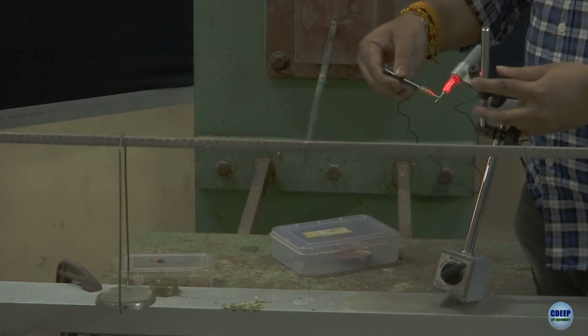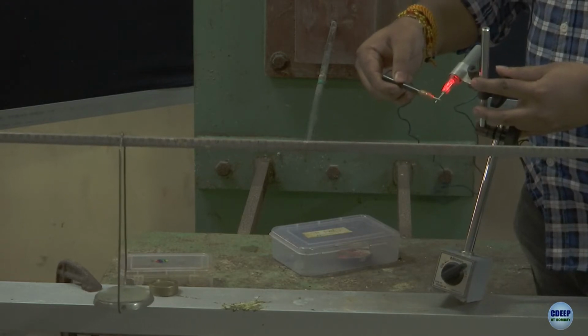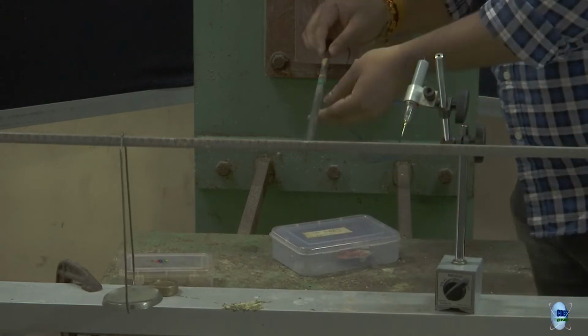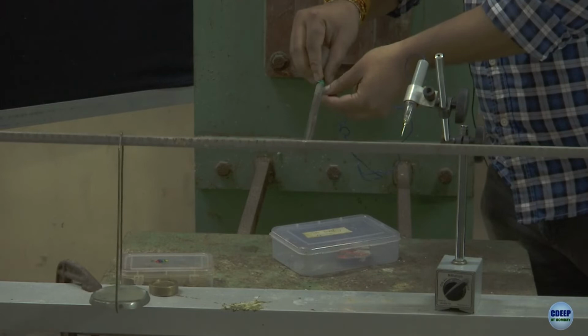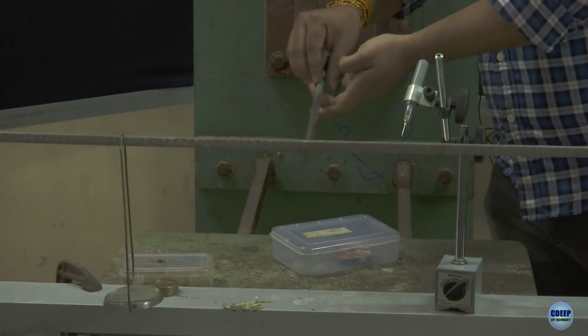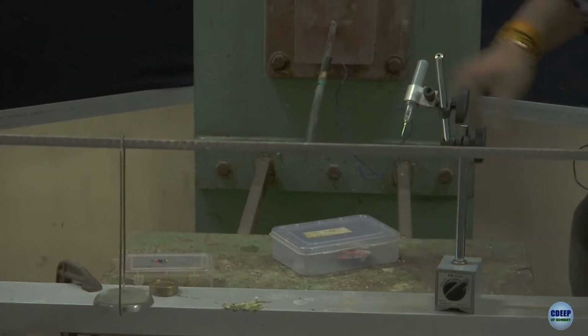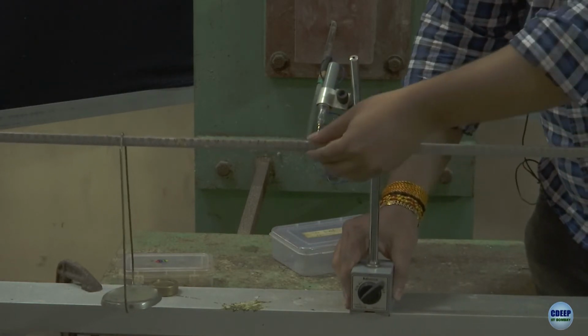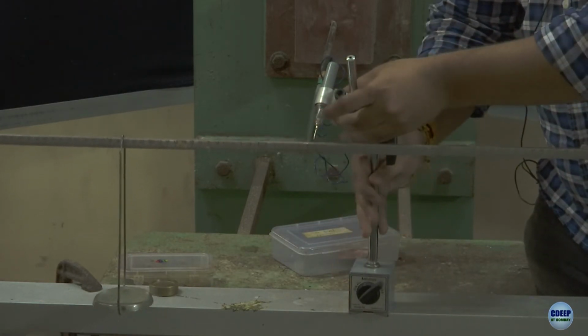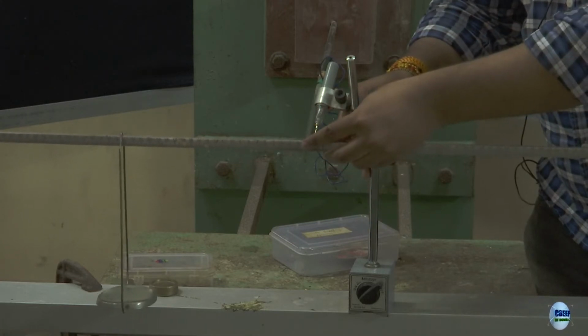As you can see, when the circuit is connected, it lights up. We fix one end of this circuit on the beam body, and another end will be fixed to the free end of the bar.